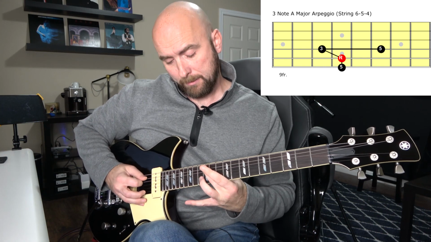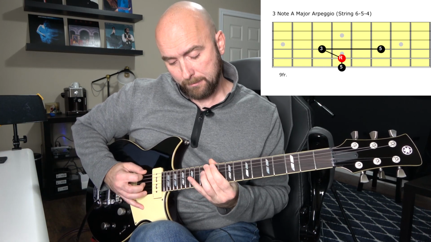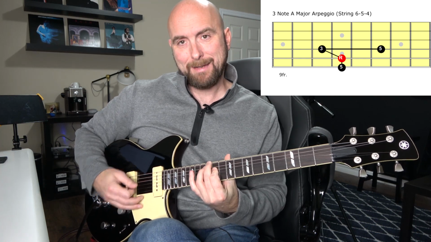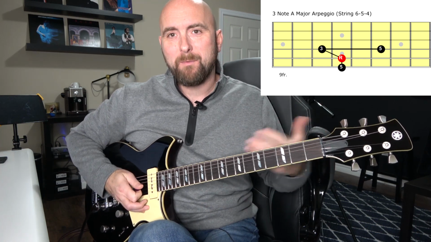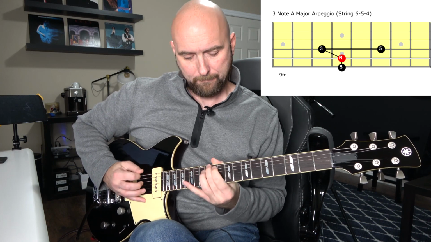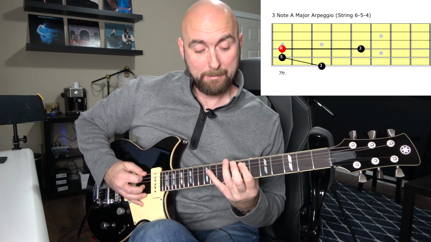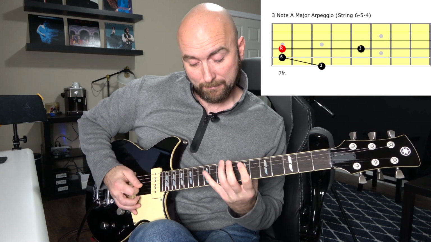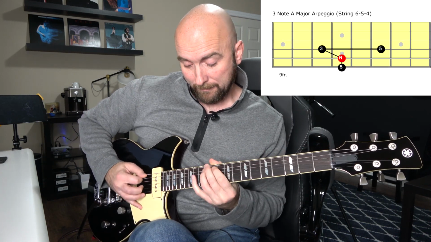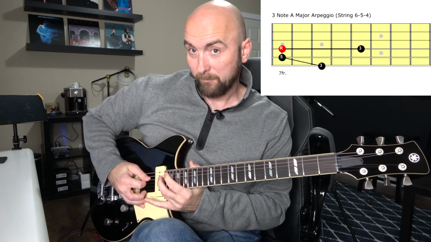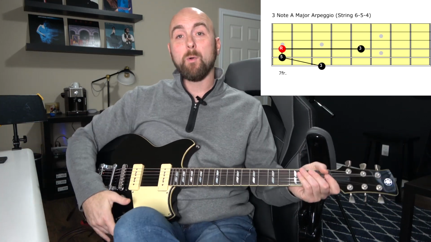I could bar, or I could, and we'll recognize this as the E major shape from our CAGED system, right? Get it? And then it starts over. We're running out of frets. So we've covered our whole fretboard, right?